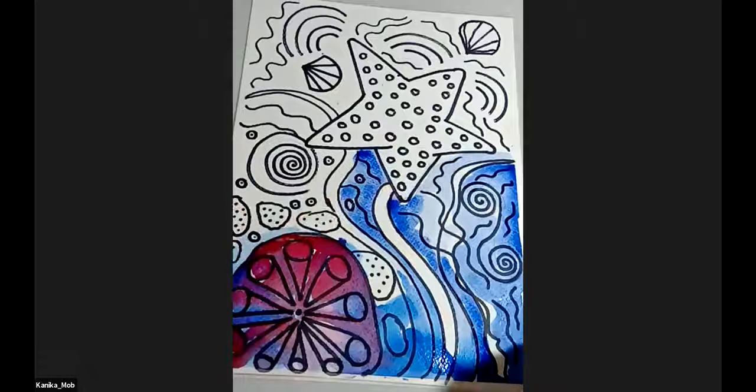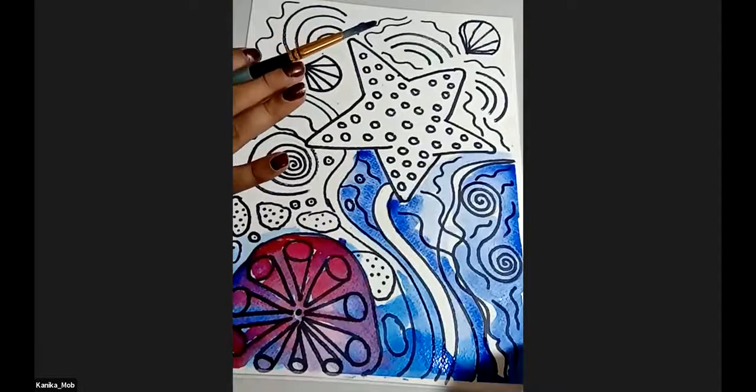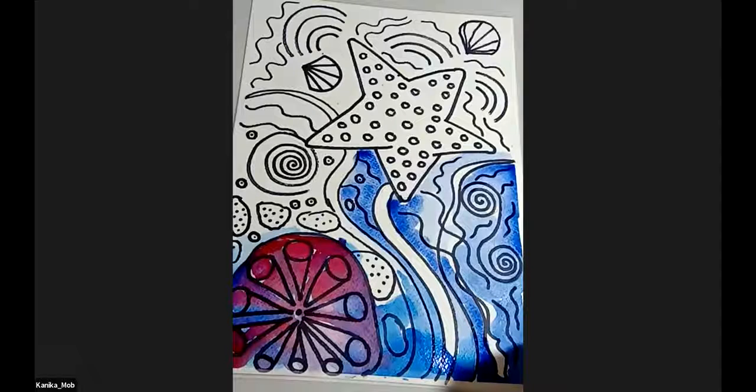But you will be painting over the pencil first. You will wait for the paint to dry and then use a pen. Towards the end of the session, we will complete the one that we did yesterday with the pen. And in the same way, you'll be outlining this one also with the pen.